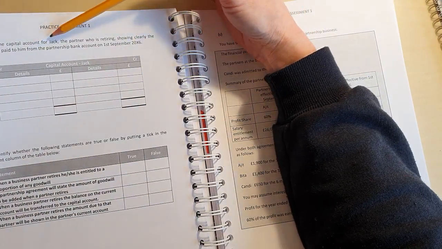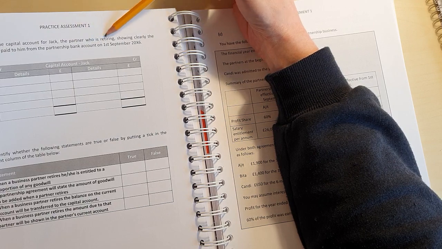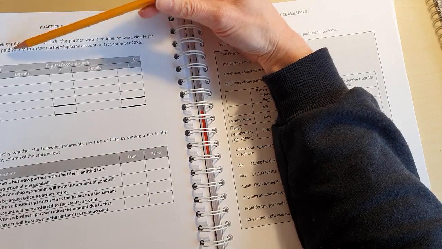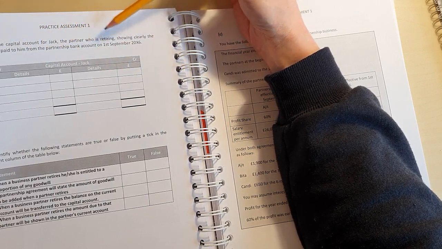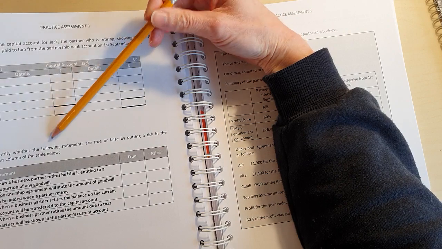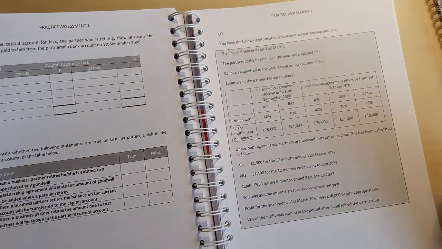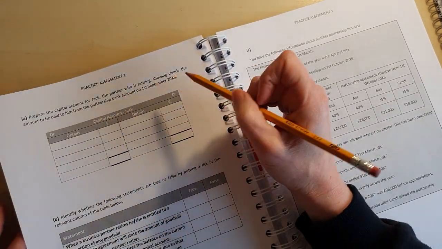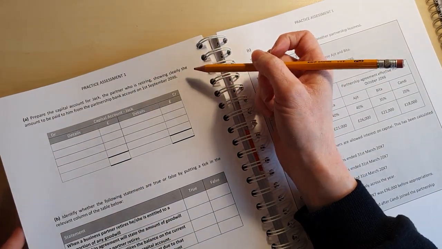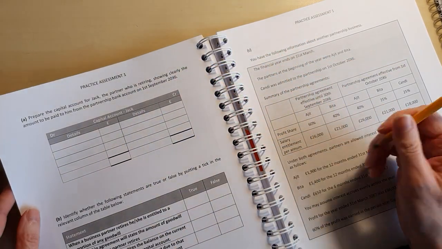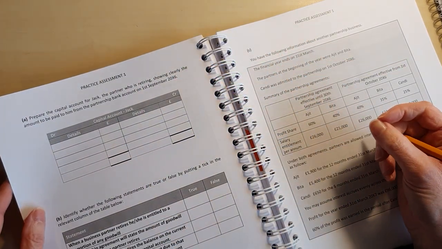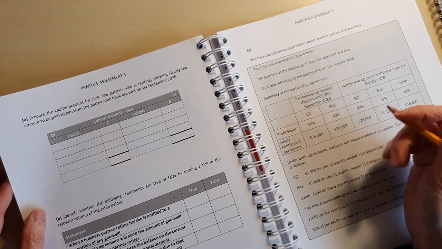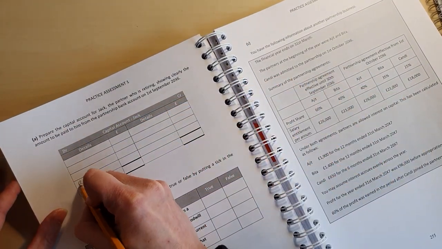Prepare the capital account for Jack and the partner who is retiring. Oh, the partner who's retiring. Showing clearly the amount to be paid to him from the partnership bank account on the 1st of September. The capital account for Jack. Okay, so this is the bank.